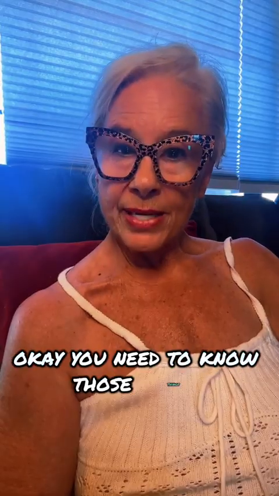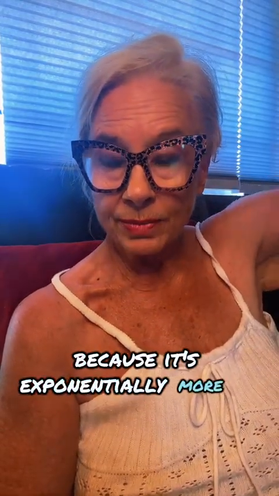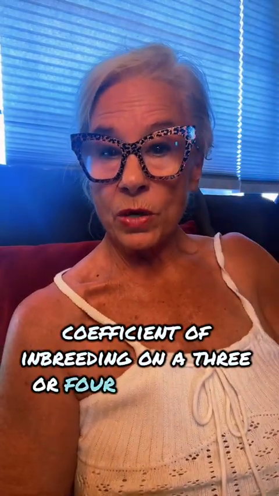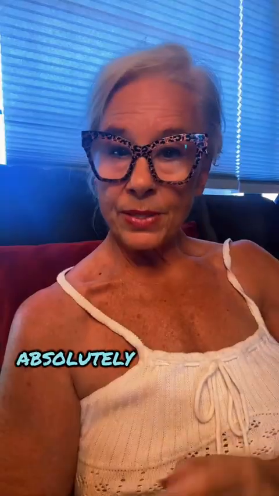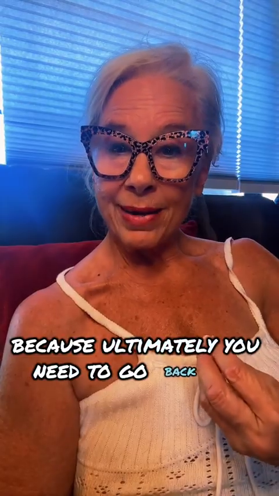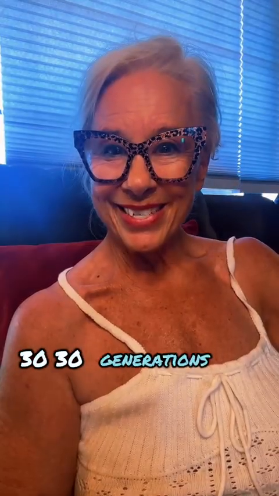You need to know those things because it's exponentially more. So those people that are doing a coefficient of inbreeding on a 3 or 4-generation pedigree, it's absolutely inaccurate. It means nothing, because ultimately, you need to go back to founders. How many generations is that? 30 generations or more. So you can't.